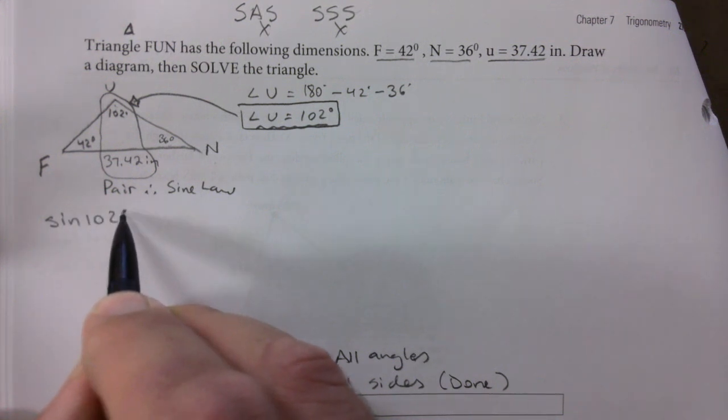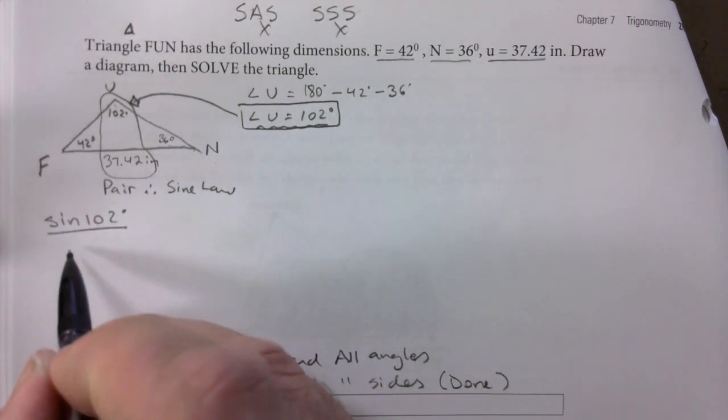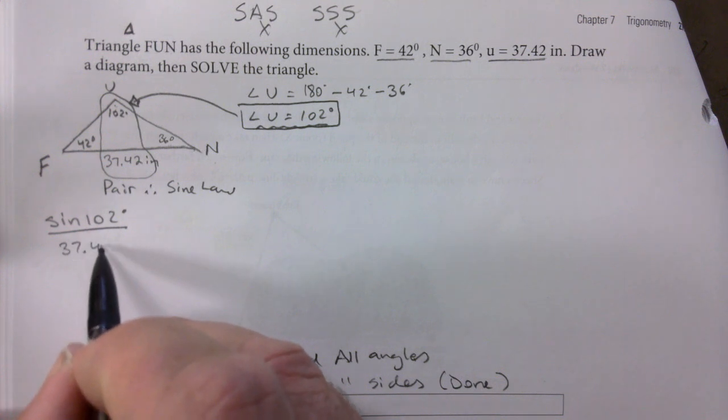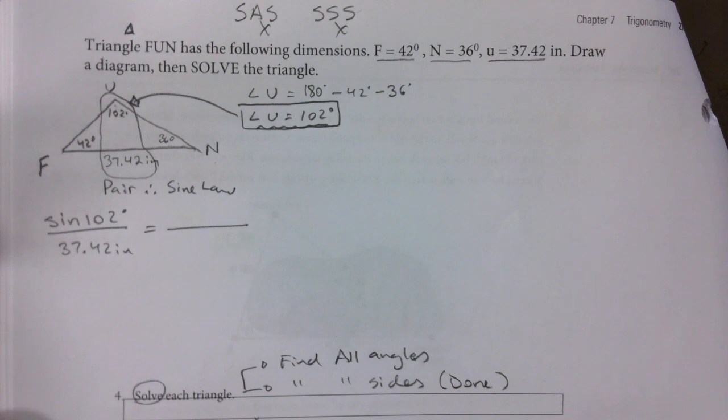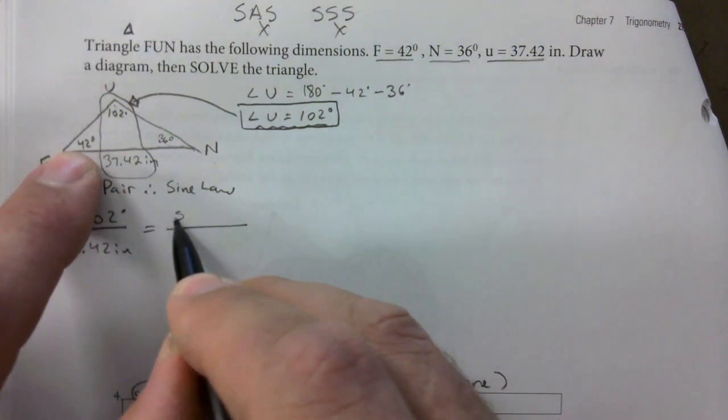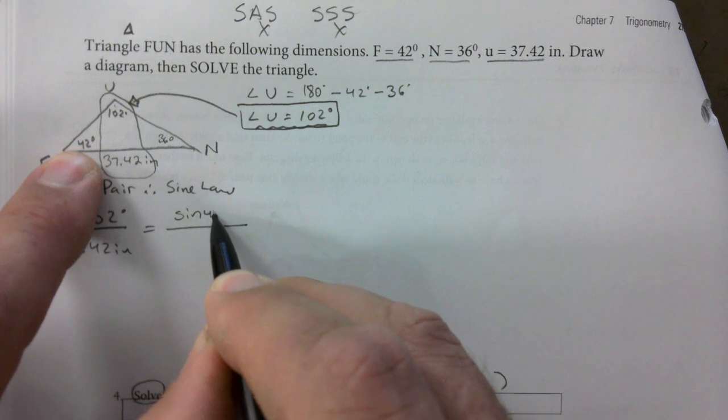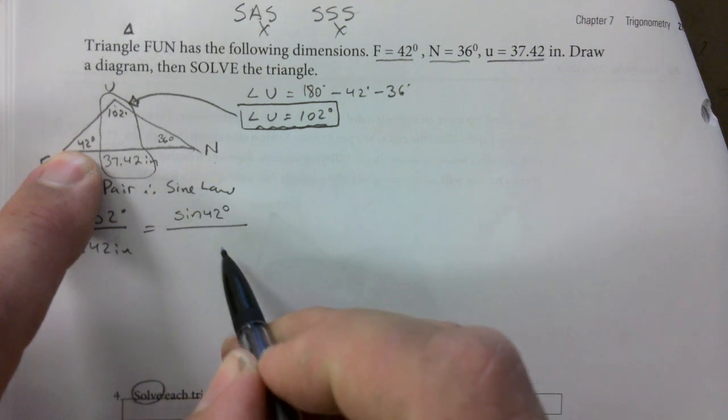Do you remember how to use the sine law? I hope so. Sine of 102 over 37.42 inches. Now, notation is important. Does it matter which one you solve first? No, it doesn't. So if you go with sine of 42, what are you going to have down here?